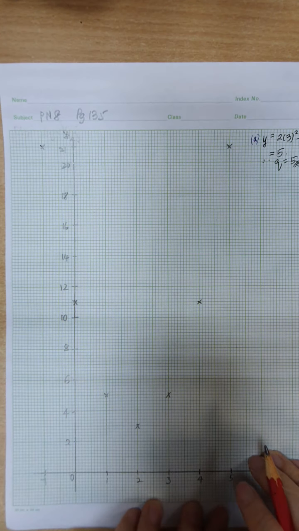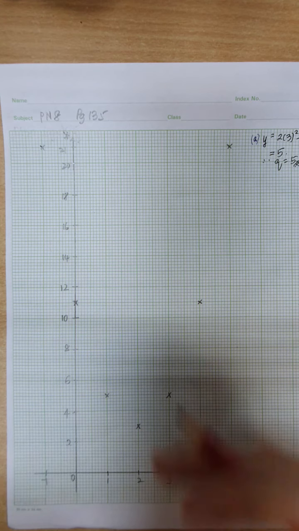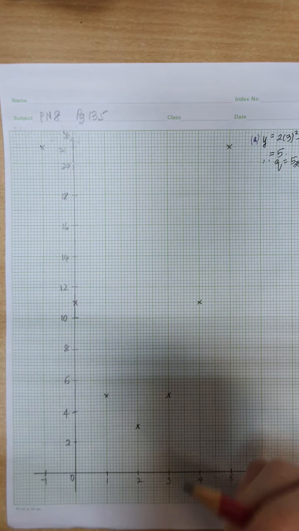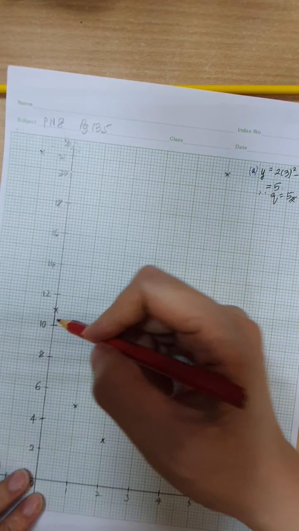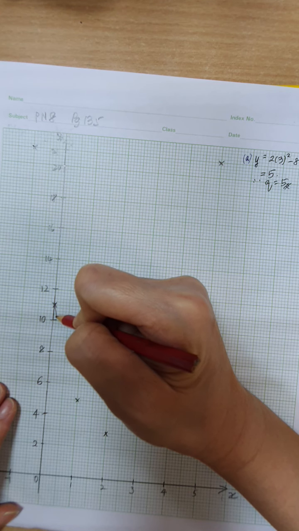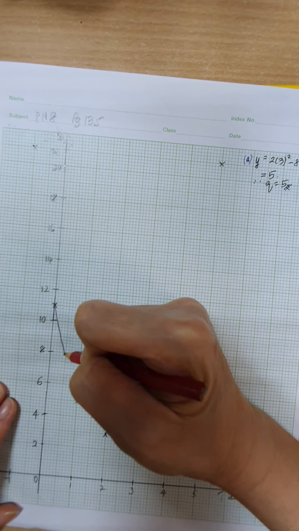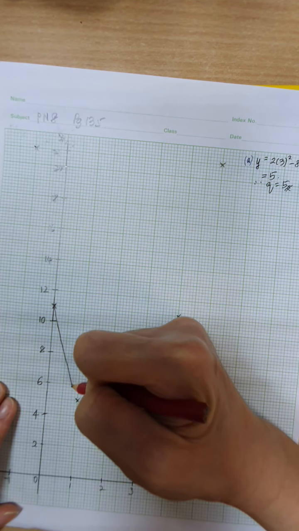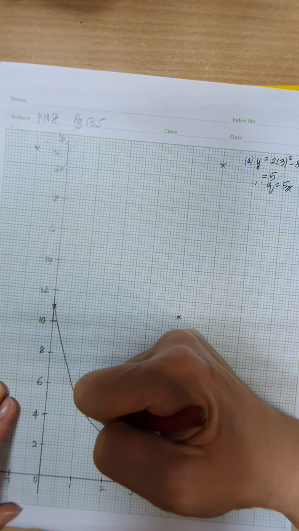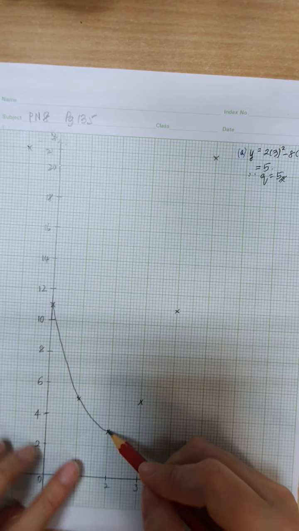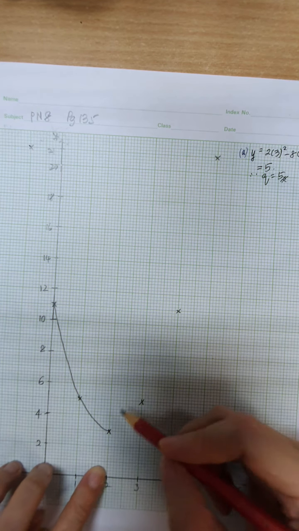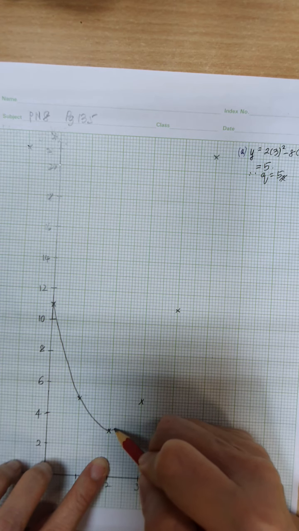Okay. So there are many ways of joining the points with a curve. I'm going to use freehand. You know the quadratic curve, so you do it slowly. Freehand is the fastest, but you need a lot of practice. I know this is my lowest point because these two are symmetrical. So I'm going to do this.